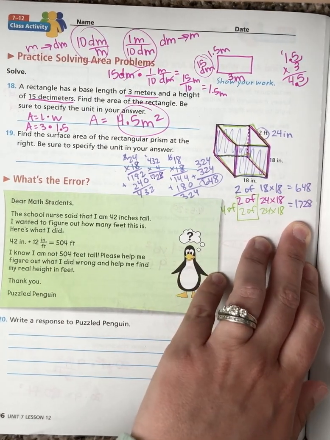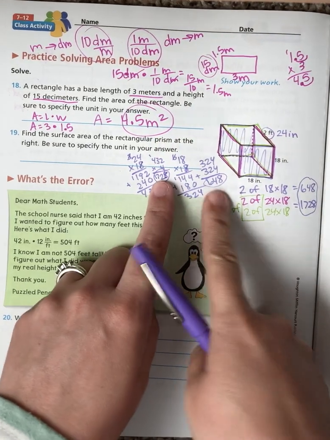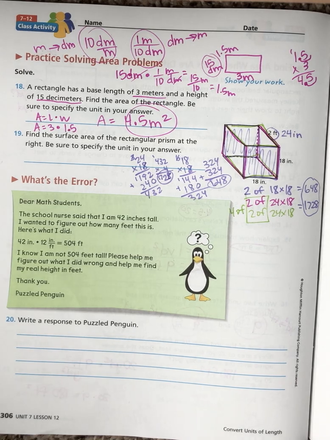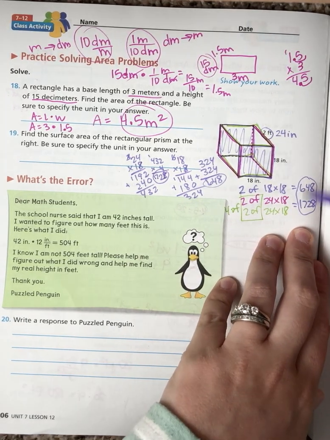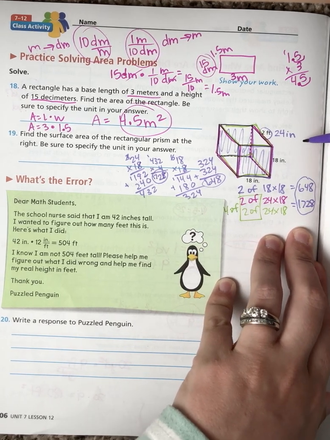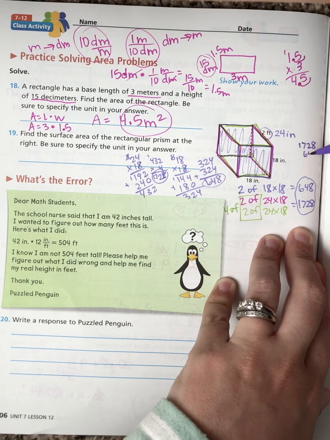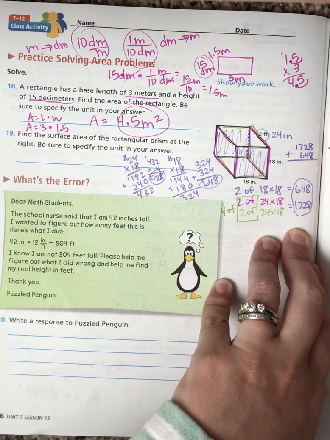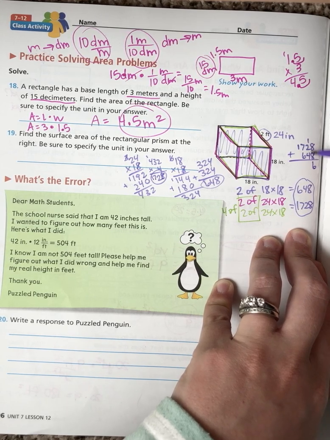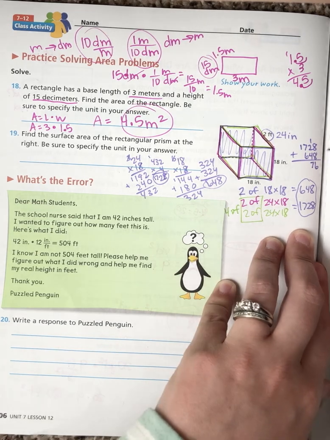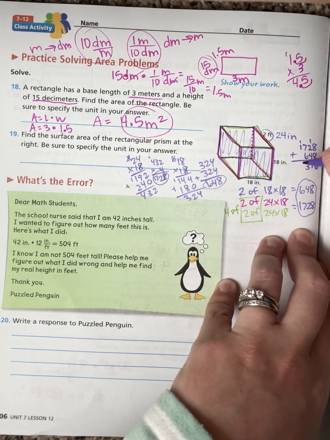Now, if I want to find the surface area of this whole thing, I need to add these guys together, the 2 things that I circled. So 1,728 plus another 648. I didn't line those up very nicely, so I'm going to do that right now. 1,728 plus 648. 8 plus 8 is 16. 4 plus 2 is 6. 1 more is 7. 6 plus 7 is 13. 1 plus 1 is 2.